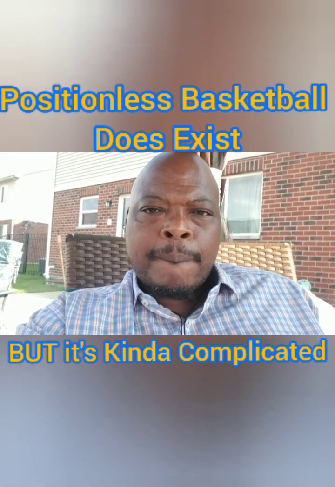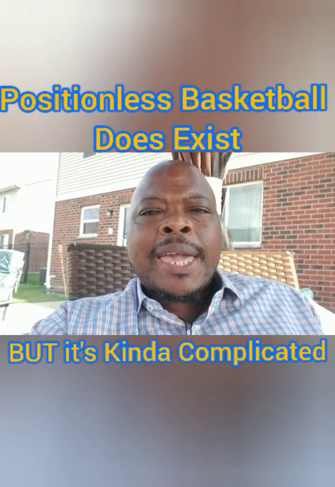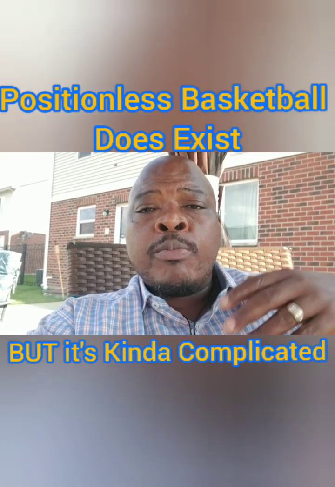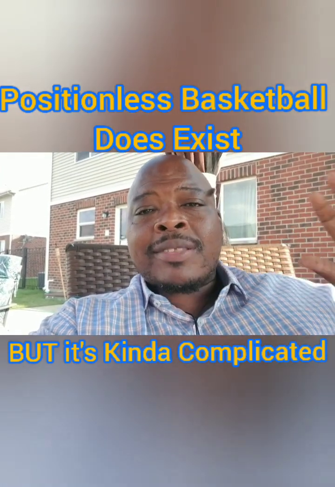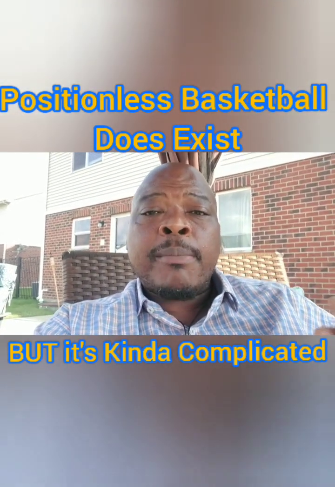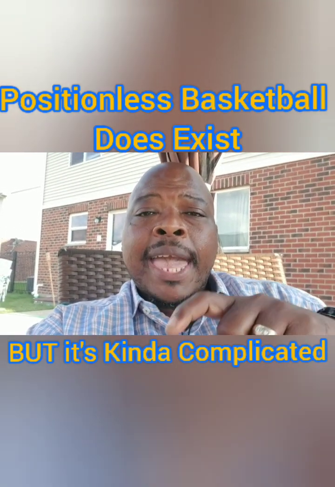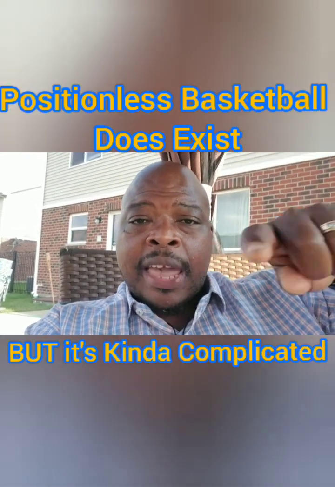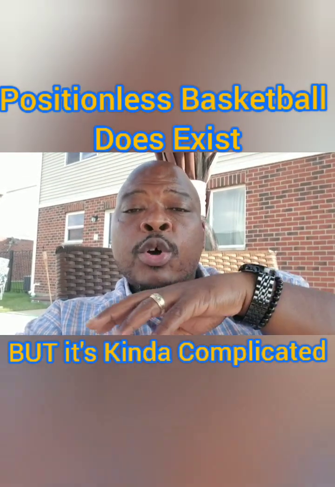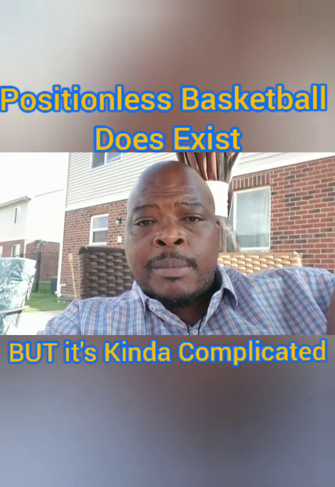That's not true. Positionless basketball is really, you may catch the ball at the top of the key, and one or two passes later, you may be with your back facing the basket in the post. However, your position may still be a guard, a shooting guard, or a point guard. But are athletes able to operate and maneuver from different locations on the court? That's where the positionless comes in.